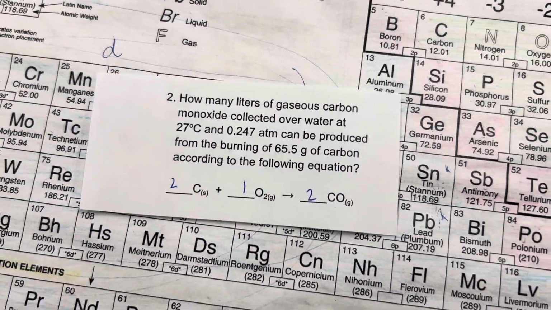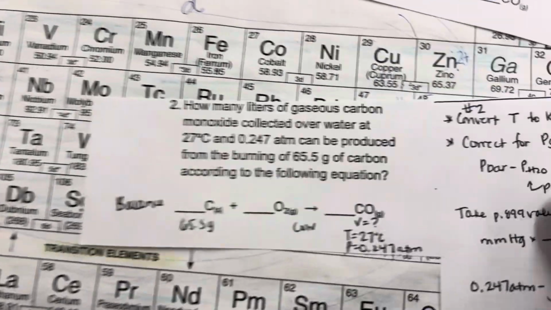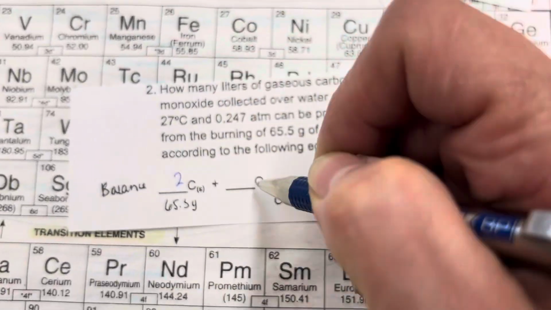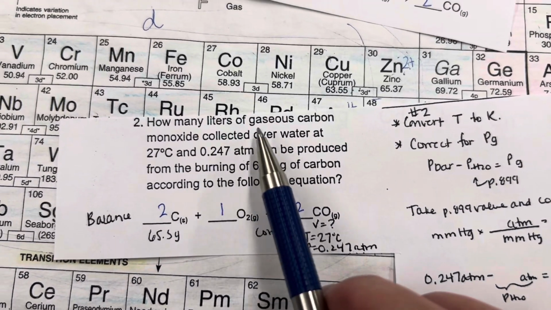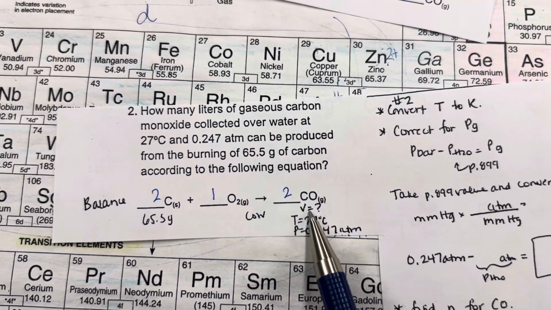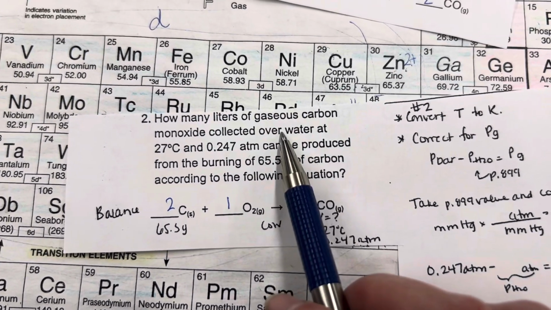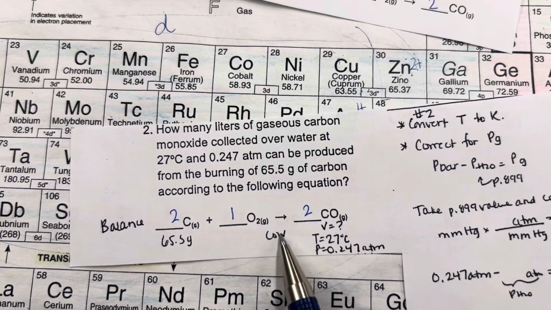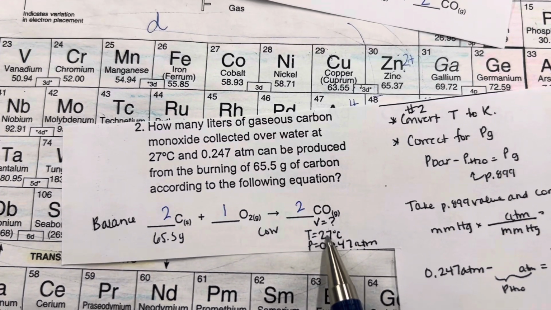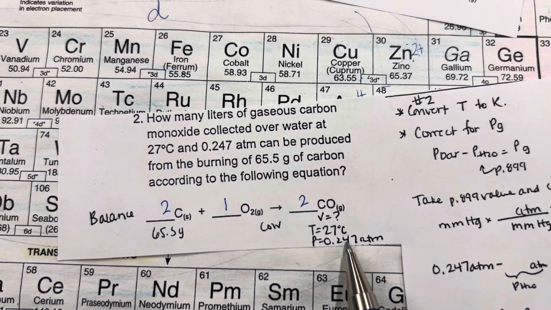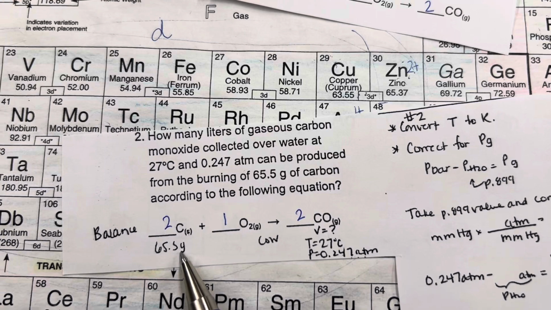Let's pull out our information. When I read my problem, it asks me to find the liters of carbon monoxide gas. So I want to find the volume. It's collected over water. That means it's my Dalton's law problem. I'm at a temperature, and again, I'm at a pressure in atm. I'm going to burn 65.5 grams of carbon.